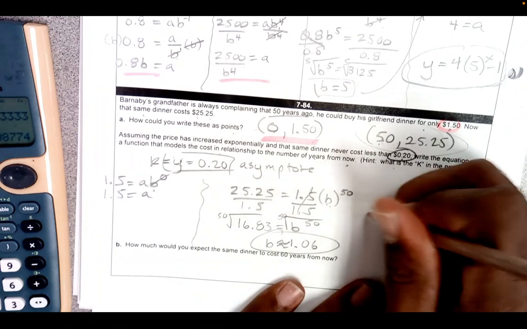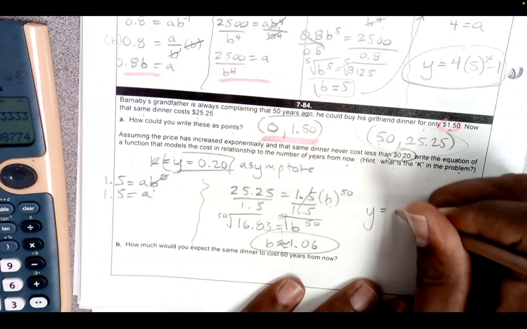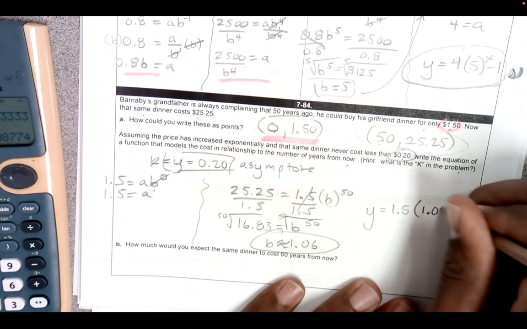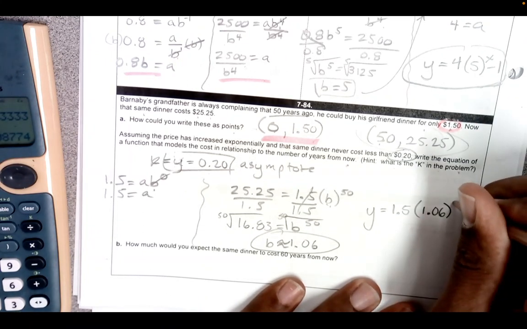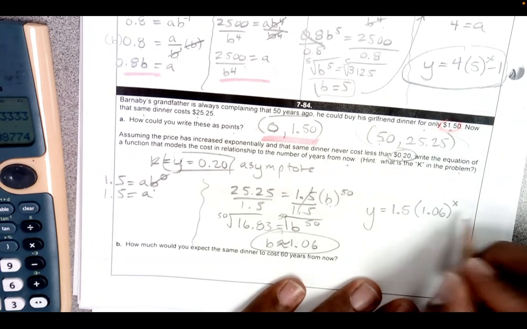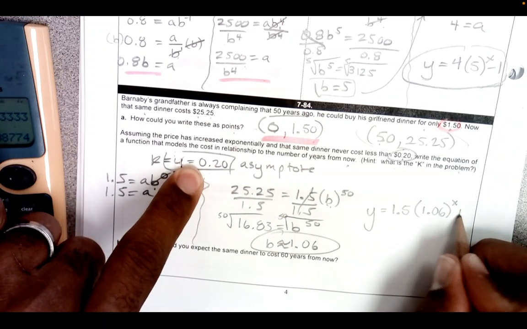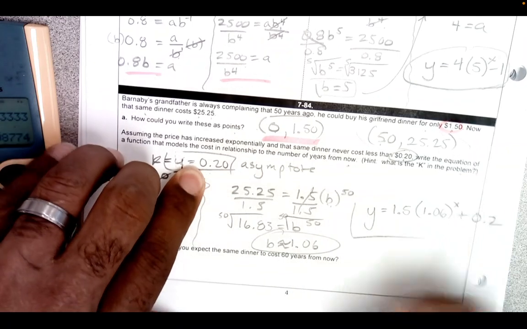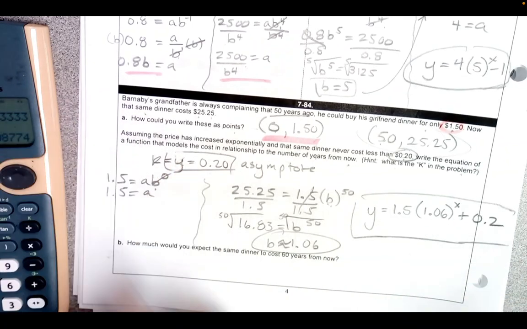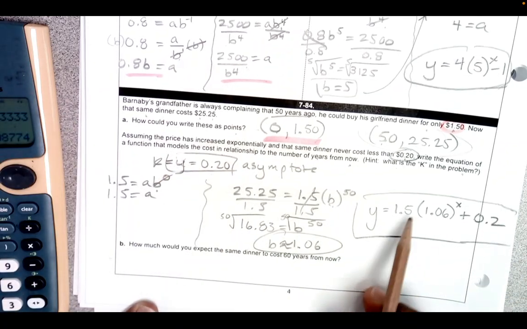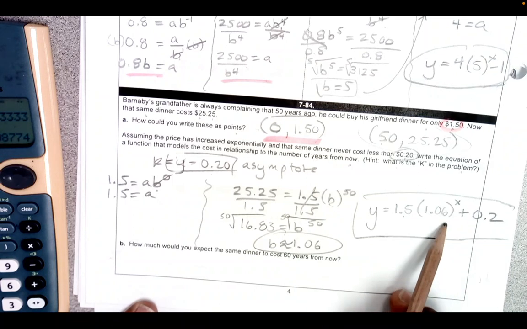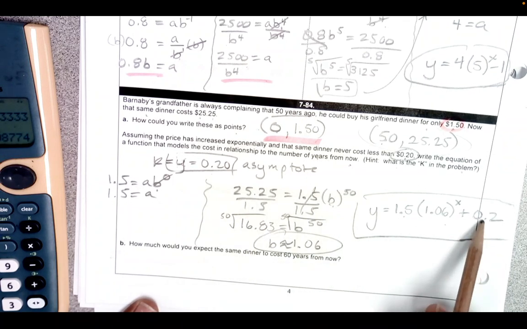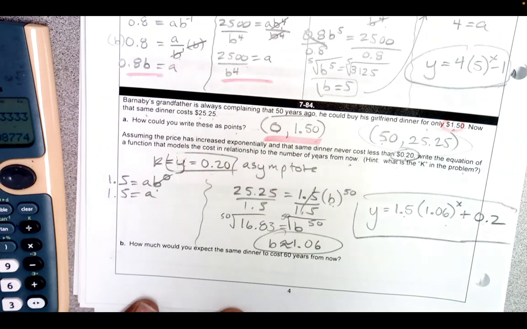Okay, so the equation then is 1.5 times the rate, which is 1.06, to the x, and then the last part is that k value, which is 0.2. So that's essentially our equation there. That's the one we started with. That's given. This is the one we had to find by plugging in the a value and a point. And then that's the k value, the bottom line.